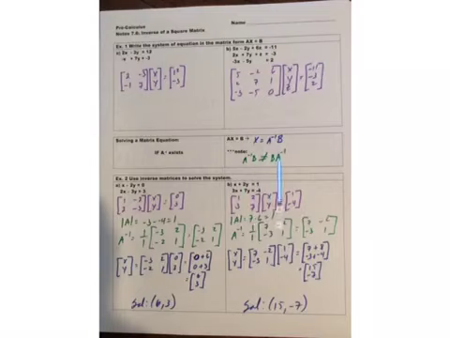Please remember, matrix multiplication is not commutative. A inverse times B does not equal B times A inverse. So we will be doing this one. We will be doing A inverse times B.